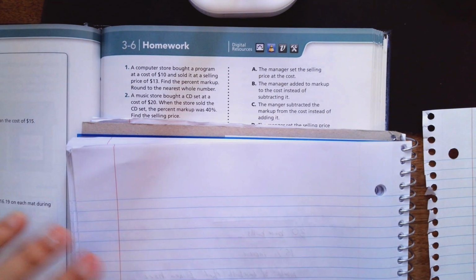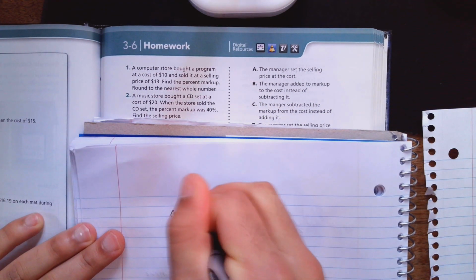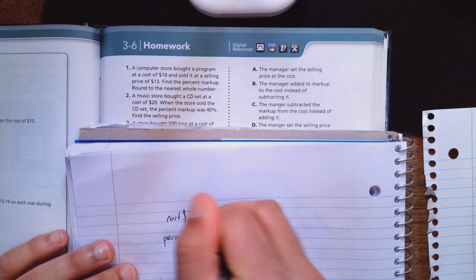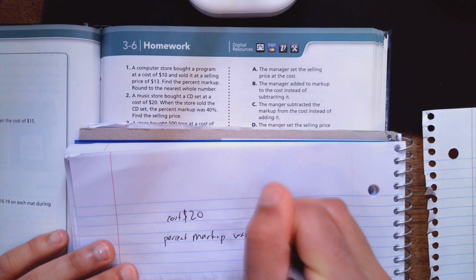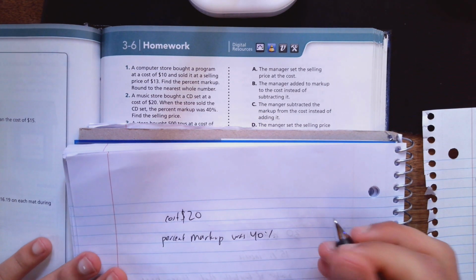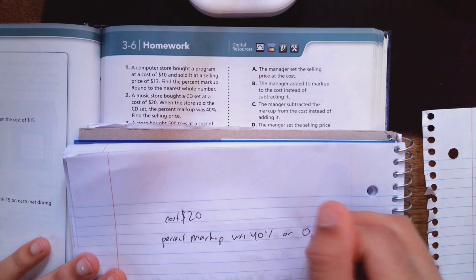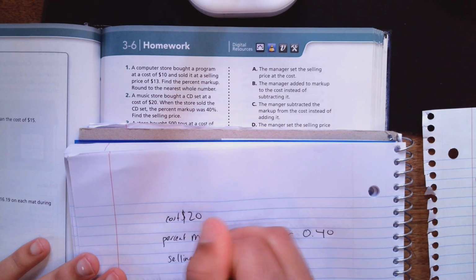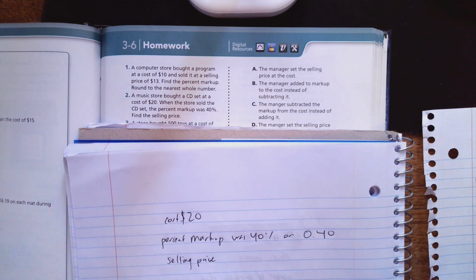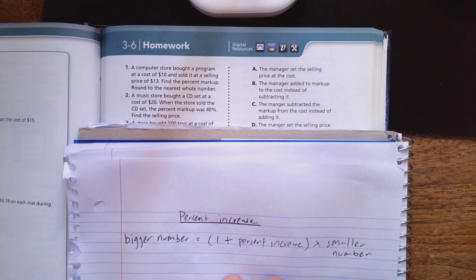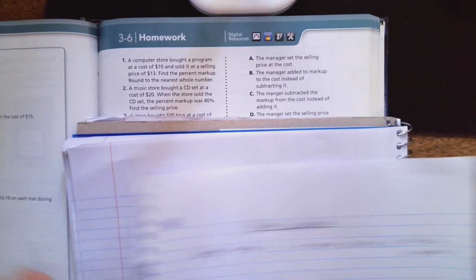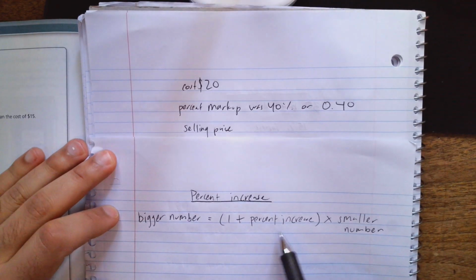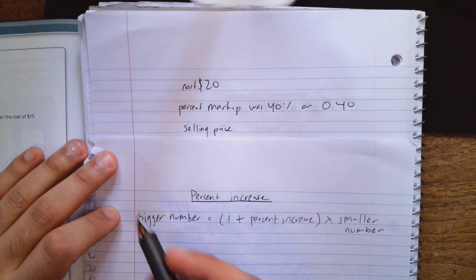So we're talking about a CD set where the cost was $20. The percent markup was 40%. What's another way to write 40% as a decimal? Good job. And we want to find the selling price. Okay, so now that I've written down each part of my equation from the problem, I can start to ask myself, okay, which one of these numbers is the percent increase, which one is the smaller number, and which one is the bigger number?